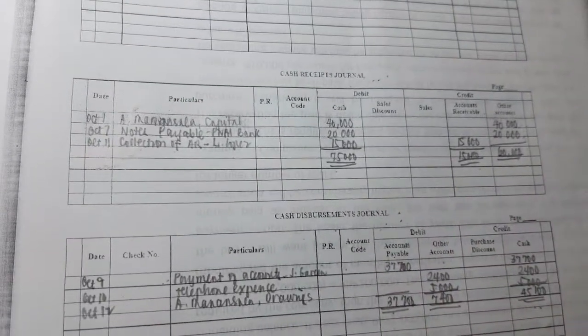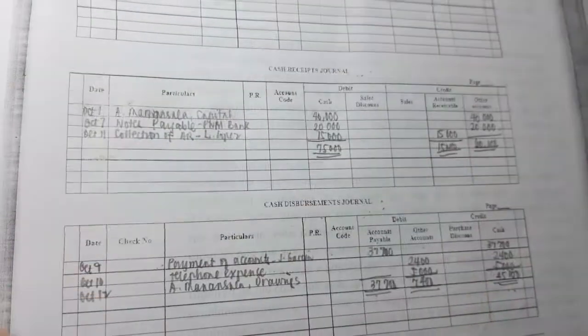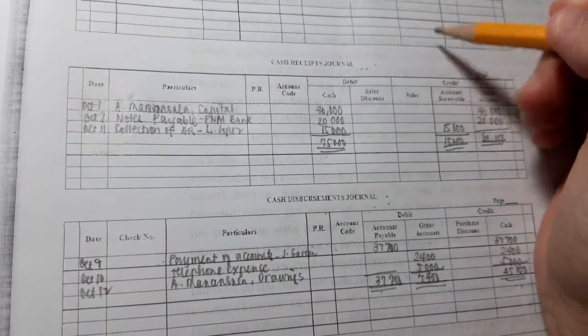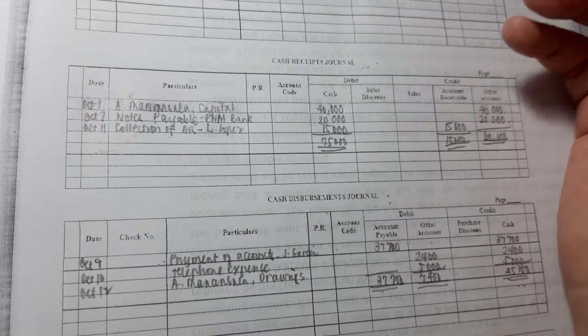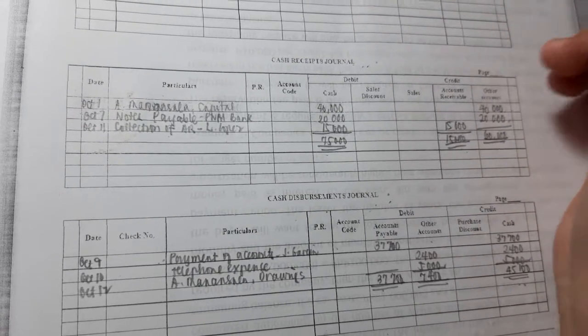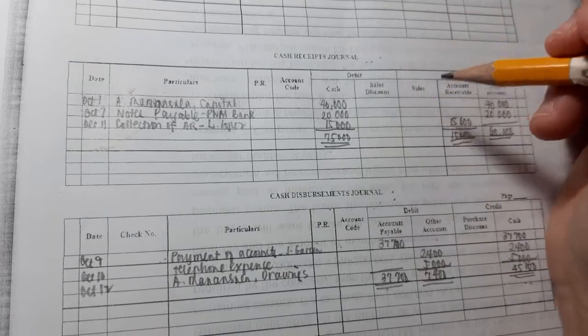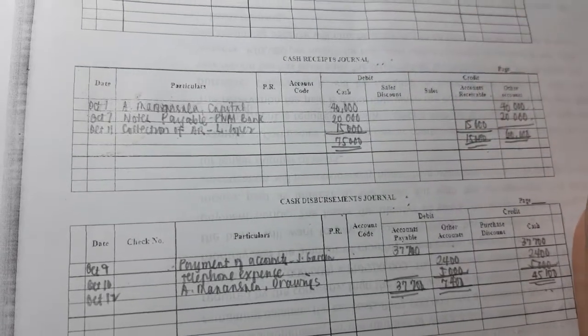So, I hope you have learned something today on how to prepare the special journal, how to transfer the journal entries to the special journal.